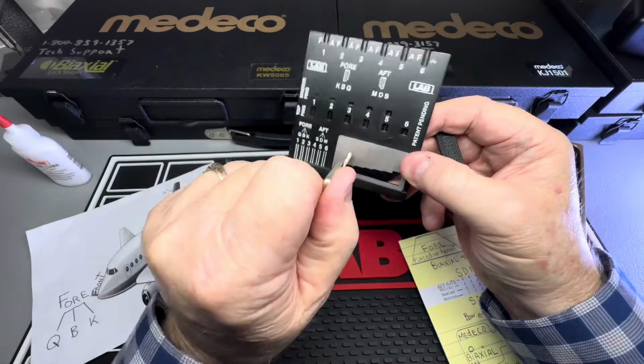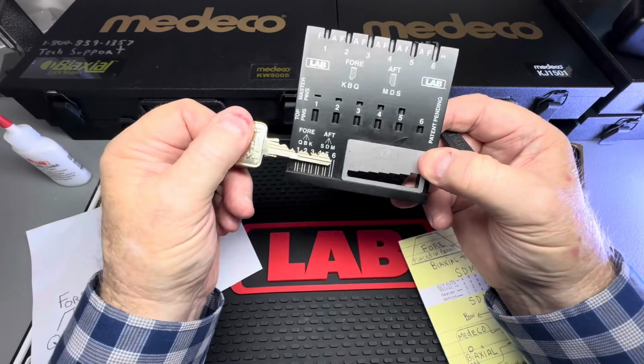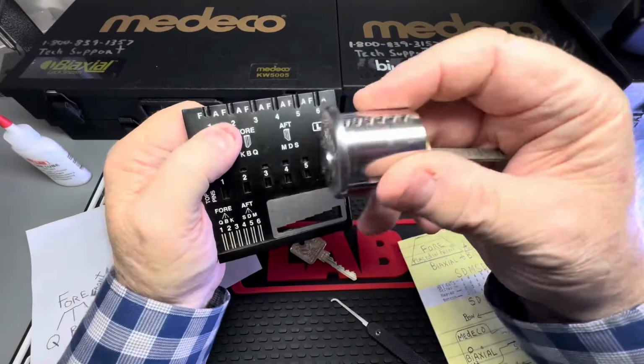So now basically we can write down from what we've deciphered from this beautiful lab decoder: we know the depths because of this, and we know the forward and aft because of this. Now if I take a cylinder apart, which we're not going to do in this video.